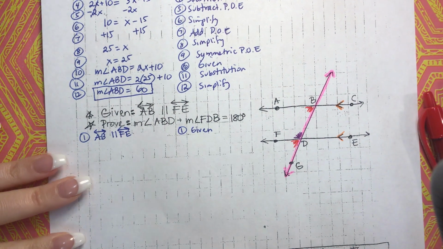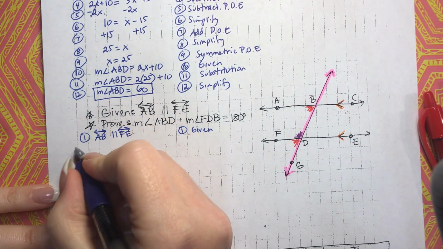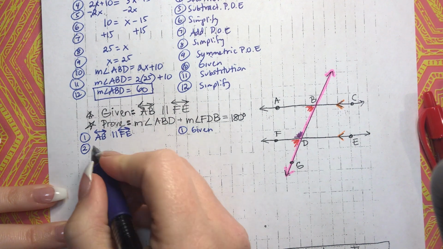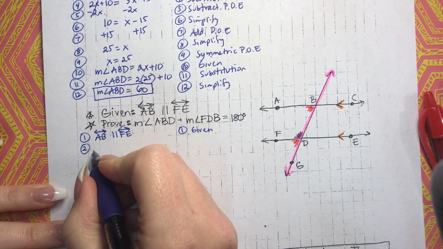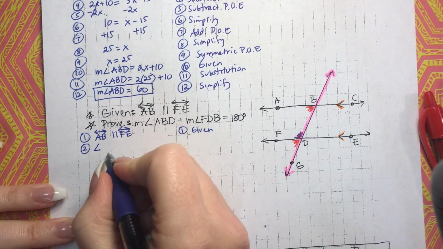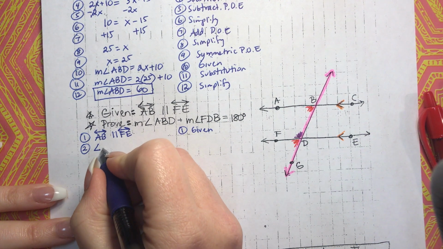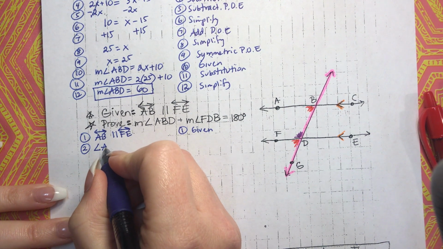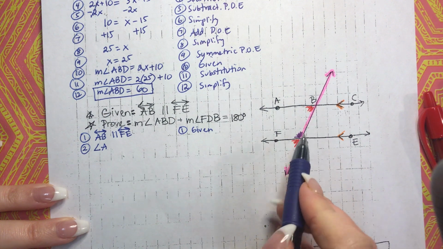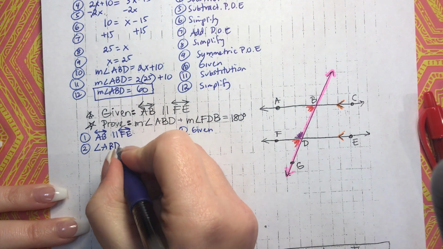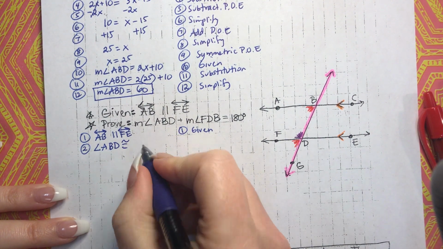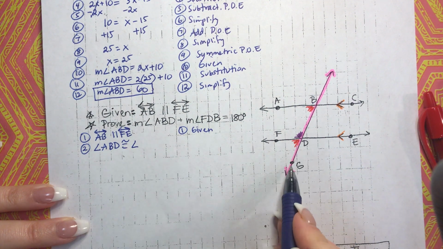So what I can say is that angle ABD is congruent to angle FDG.